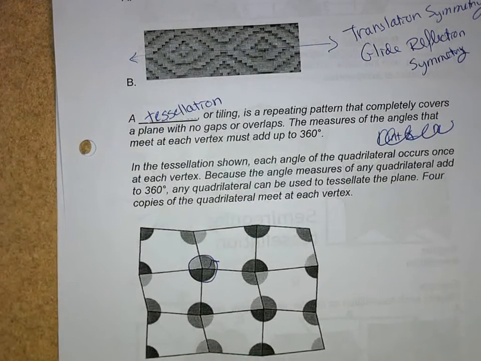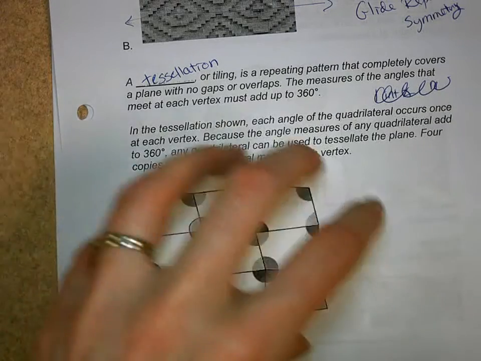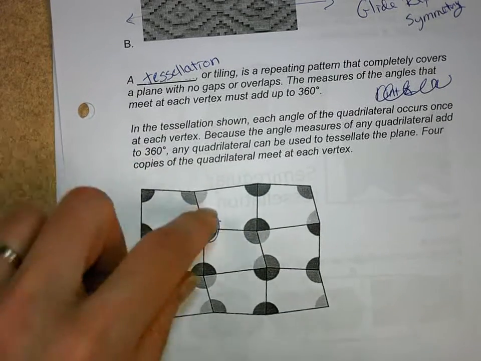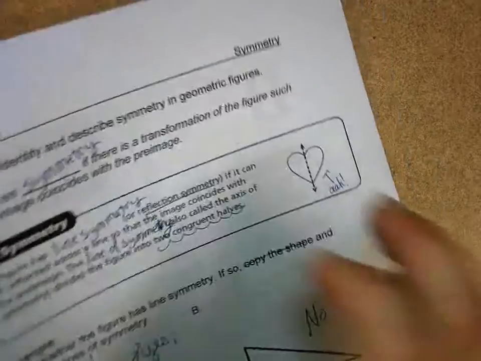All right, now look at the one below. It says, in the tessellation shown, each angle of the quadrilateral occurs once at each vertex because the angle measures of any quadrilateral add up to 360. Any quadrilateral can be used to tessellate the plane. Four copies of the quadrilateral meet at each vertex. You notice the four different shades there. Easy to show a tessellation here.